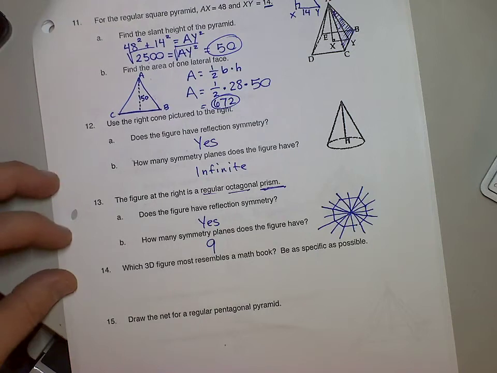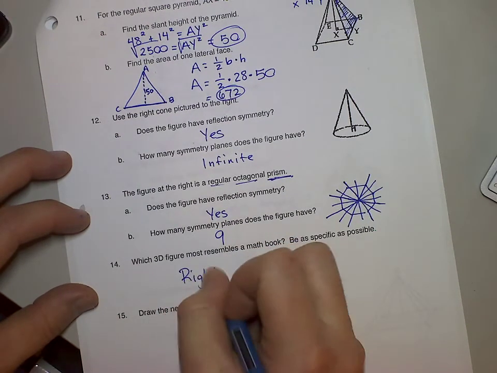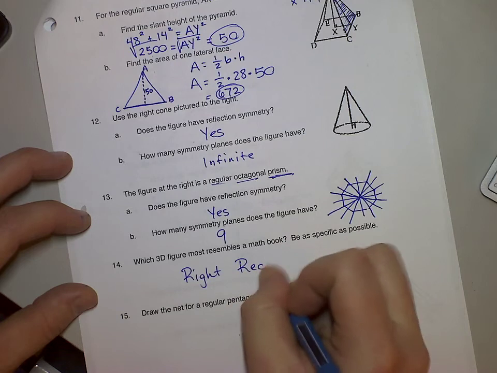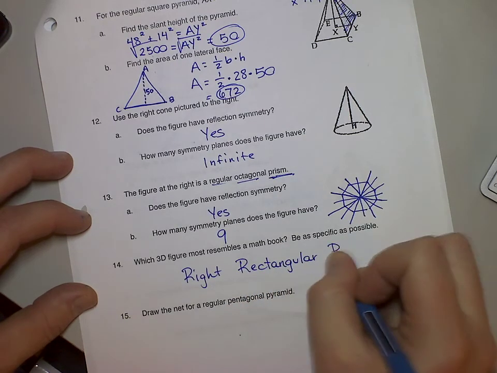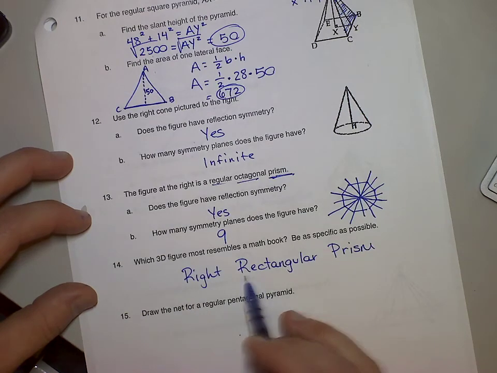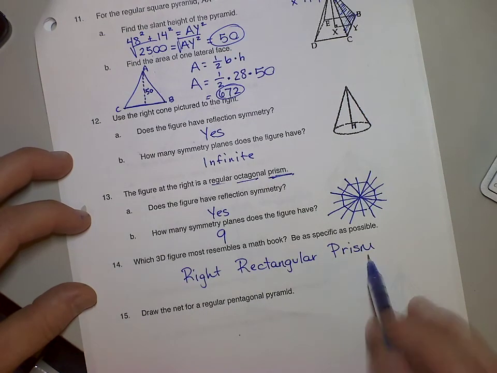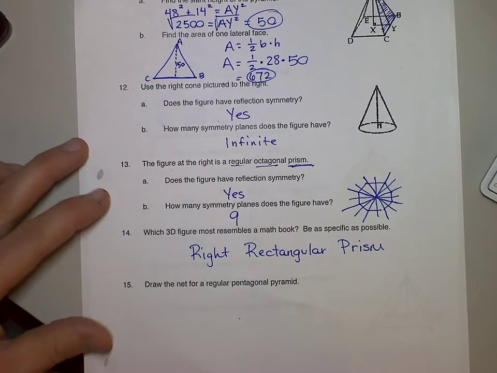For number 14, which 3D figure most resembles a math book? That would be a right rectangular prism. Okay, remember 3 names: right or oblique, name the base, and prism or pyramid. So there you go. And then for 15, draw the net for a regular pentagonal pyramid.